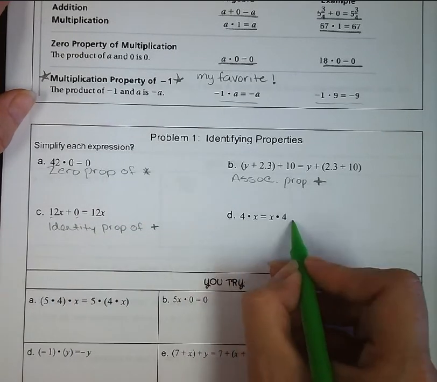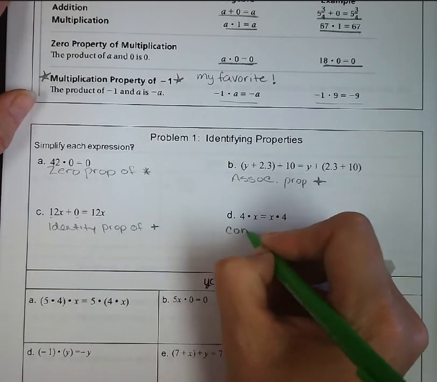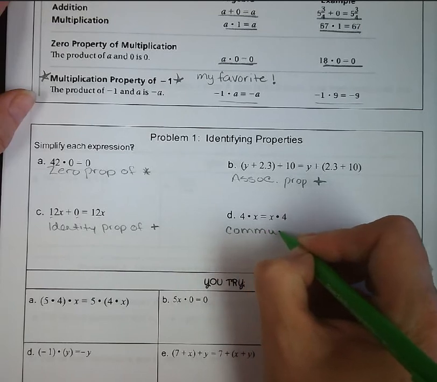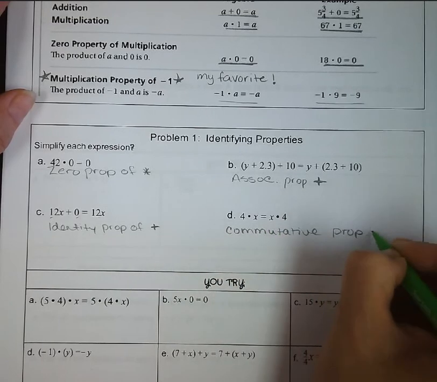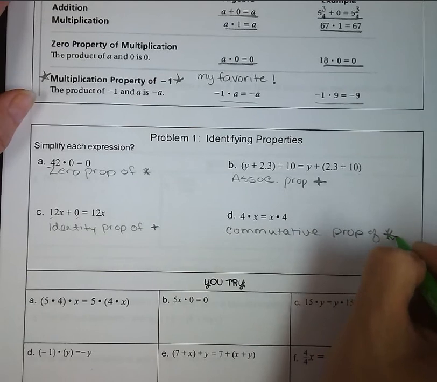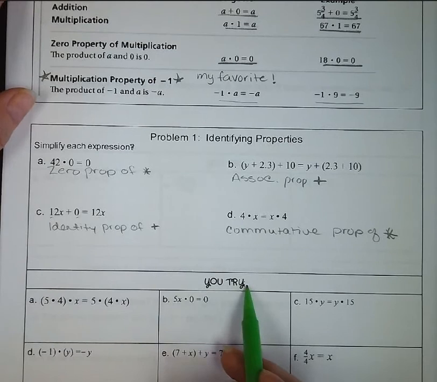And 4 times x and x times 4, that appears to me to be the commutative property of multiplication. So why don't you give the next 6 down below a shot, and we will run through the answers after the break. Go back and check your notes.